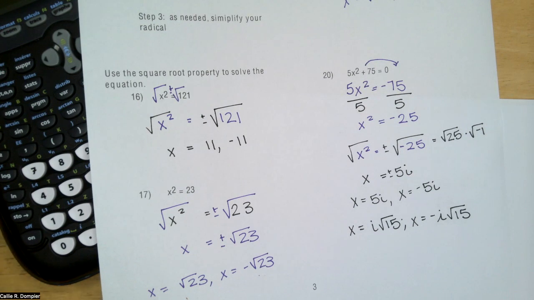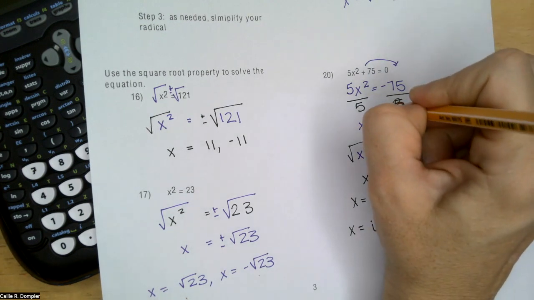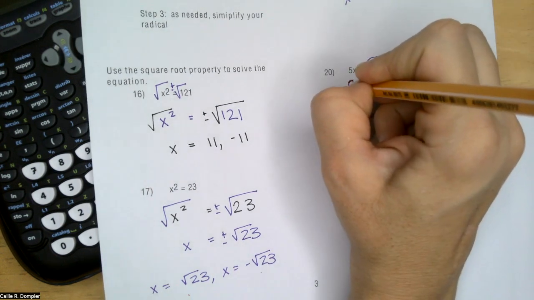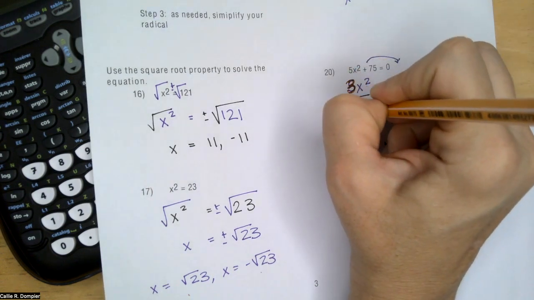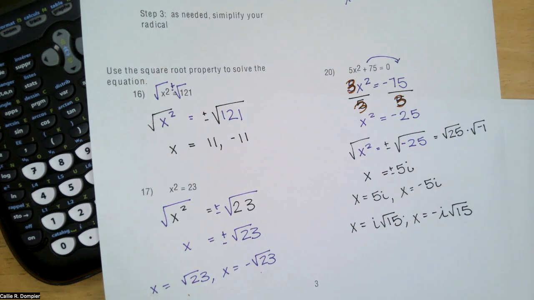Good. Because this was the answer if it had been 3. I just made up the problem there because I liked it better.